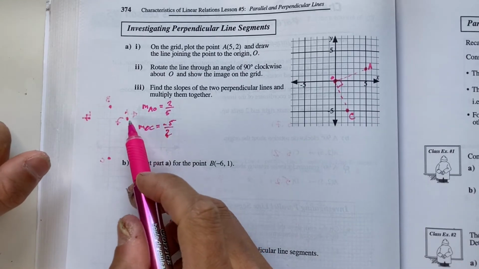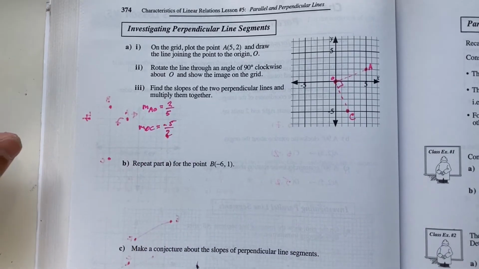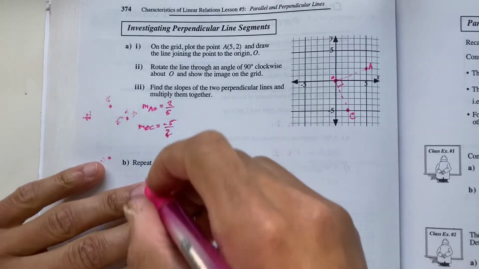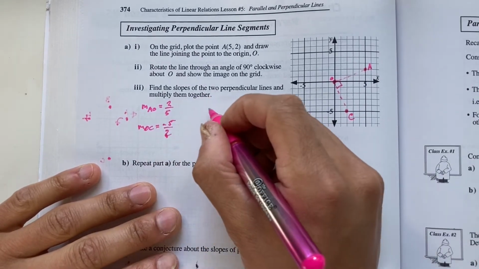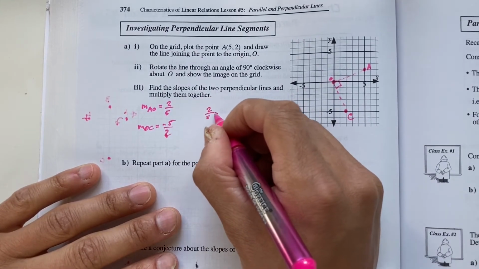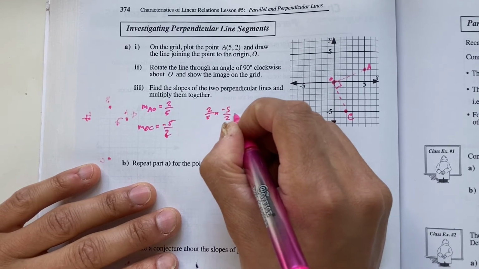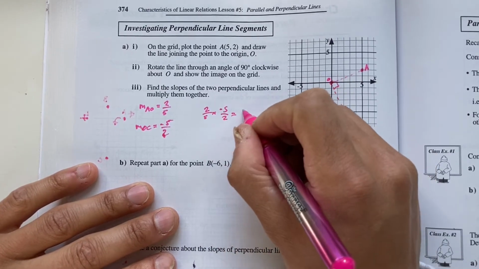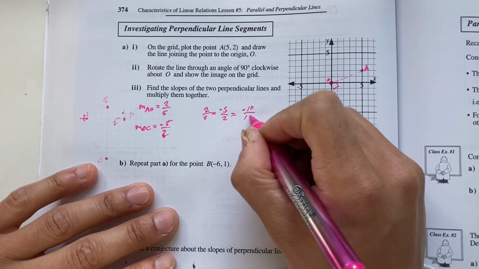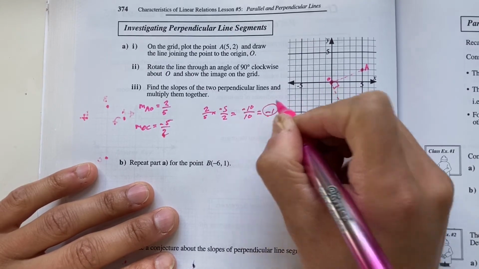Sorry about the marker bled through here, my apologies. Now, if we multiply these slopes together, we're going to go 2/5 times -5/2, this is going to give me -10 divided by +10, which is equal to -1.